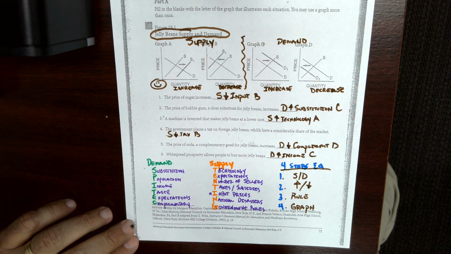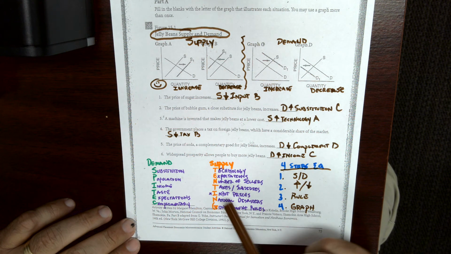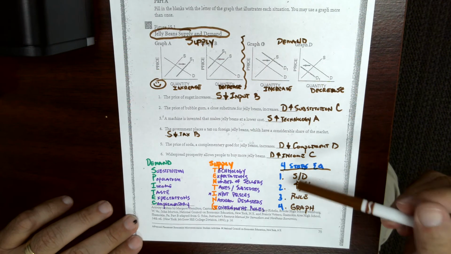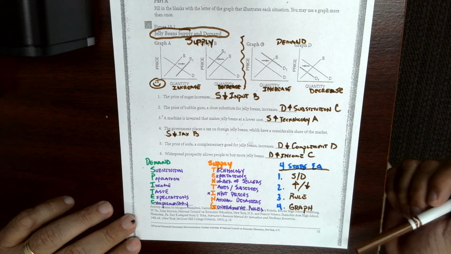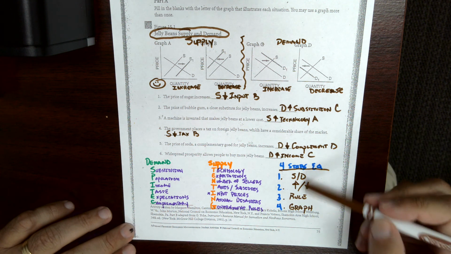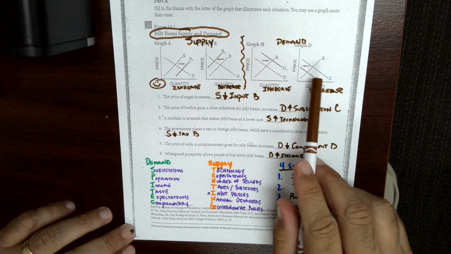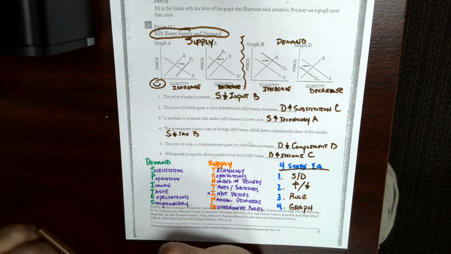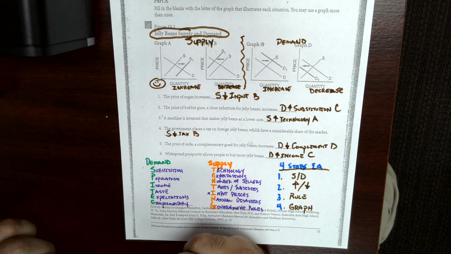Take a moment here and let these sink in. And then on the back page of this, you have 9 more practice problems. Practice using the steps and practice using the different types of graphs that you can use in doing these problems. And we will go over those in the next lesson.